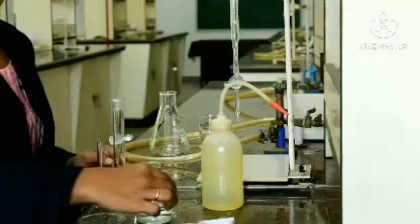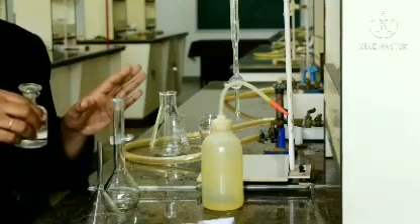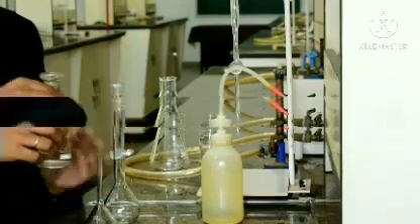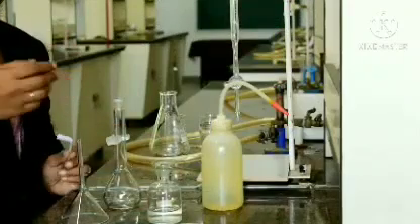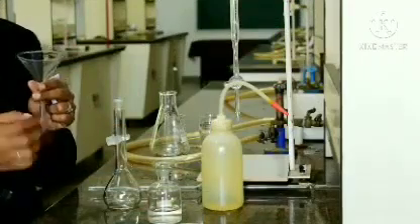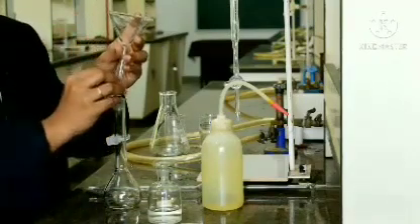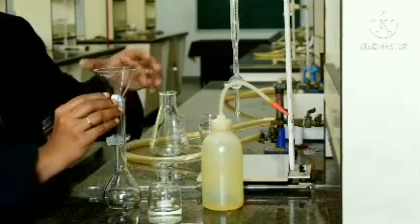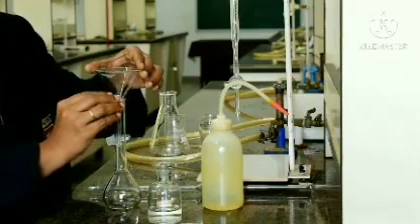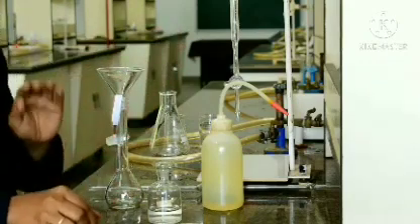Let us transfer this quantitatively to the SMF. These steps we have to do very carefully. As the liquid has to be transferred without spilling, we have to use a funnel for this. Whenever you are mounting a funnel on this SMF, we should keep a paper in such a way that it gives a small air gap. Okay. So, the funnel is ready with the SMF. Now, we are going to transfer it.